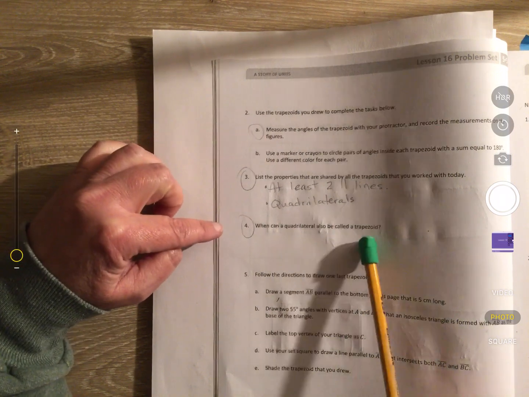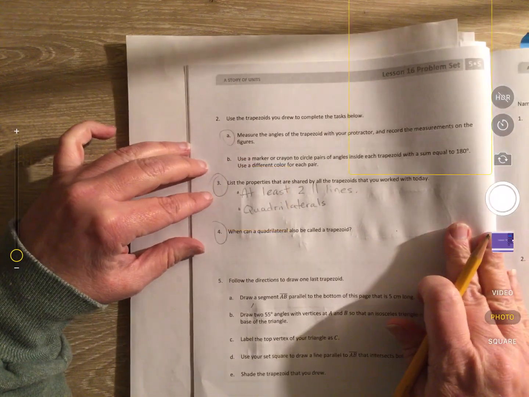Okay. When can a quadrilateral also be called a trapezoid? Well, a quadrilateral has to have 4 straight sides. So, a trapezoid has to have 1 set of parallel lines, or 2 parallel lines.